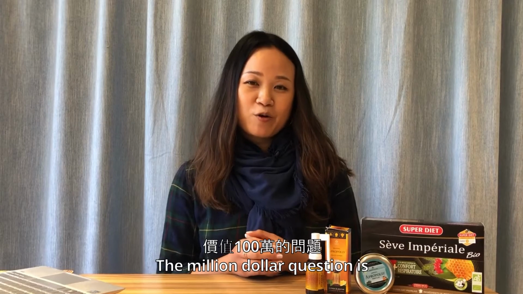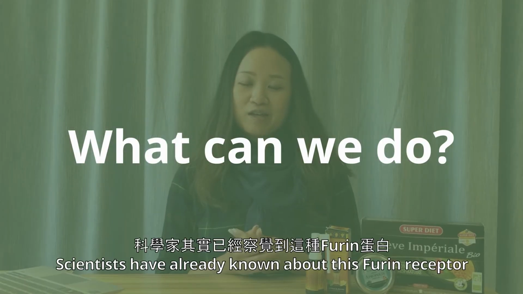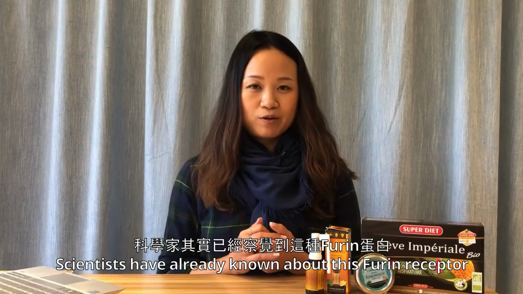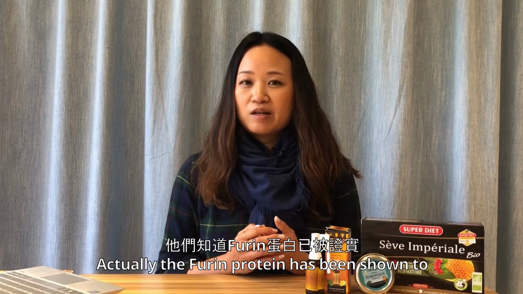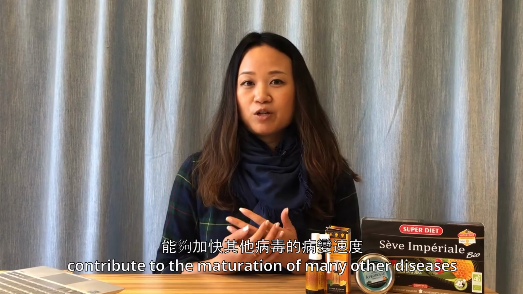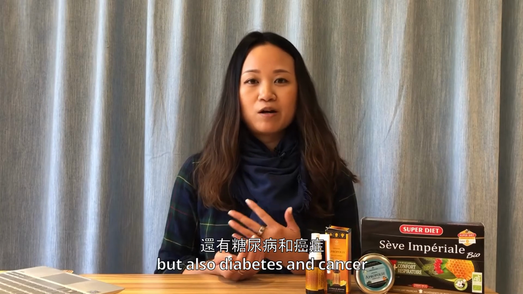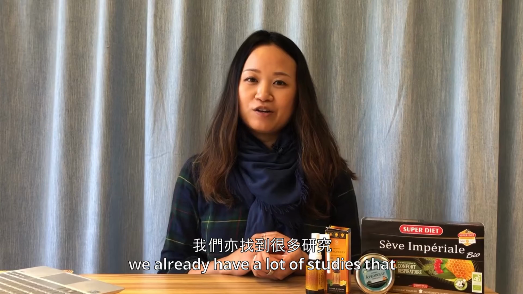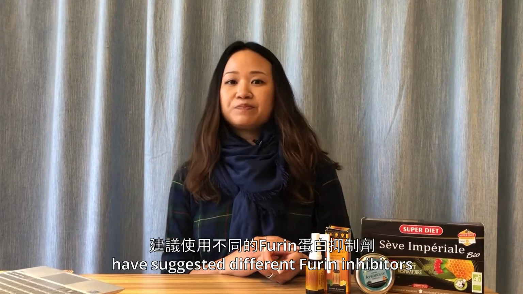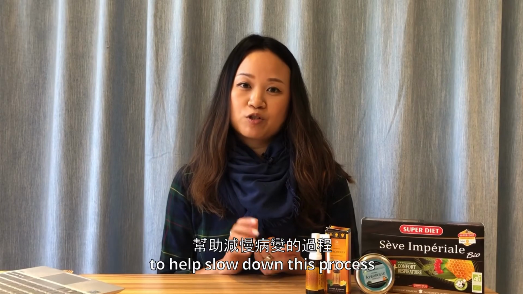So the million-dollar question is, what can we do? Well, thankfully, scientists have already known about this furin receptor, and actually the furin protein has been shown to contribute to the maturation of many other diseases, not just the coronavirus, but also diabetes, cancer. And so we already have a lot of studies that have suggested different furin inhibitors to help slow down this process.